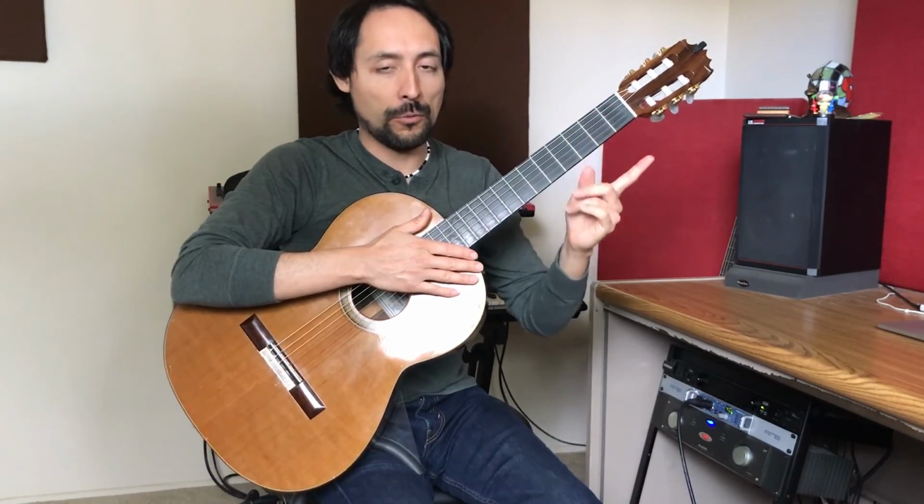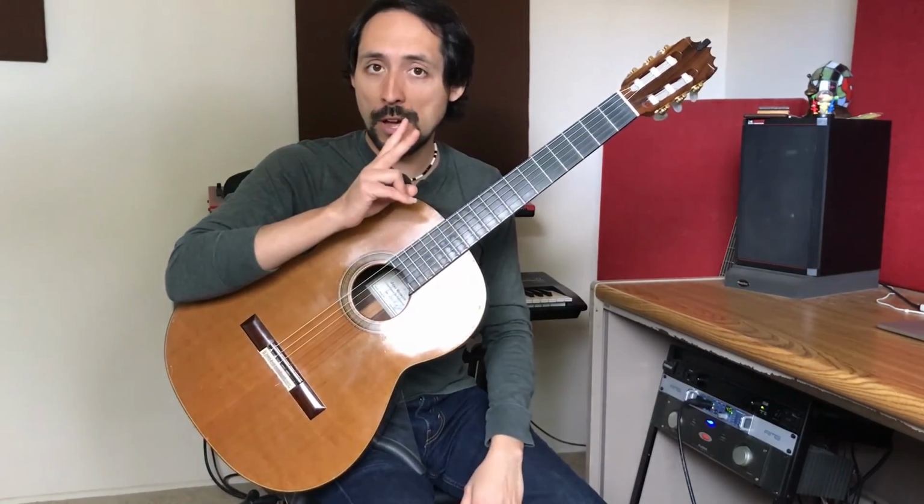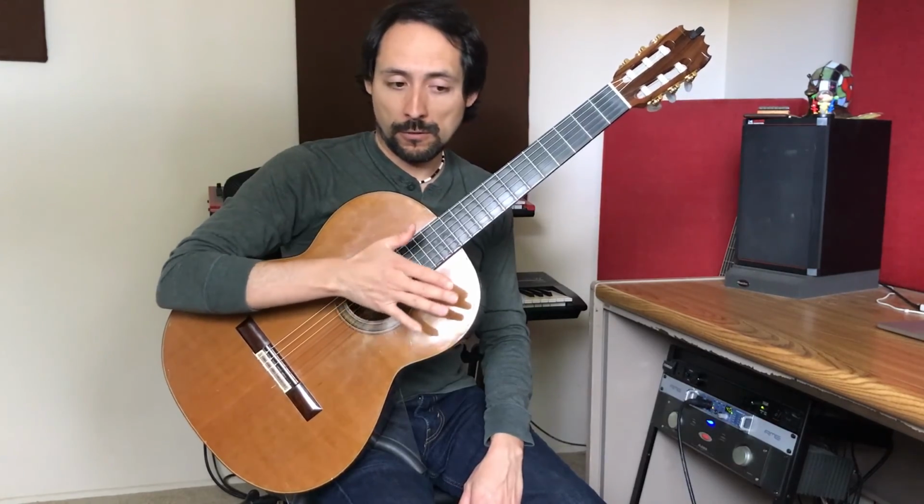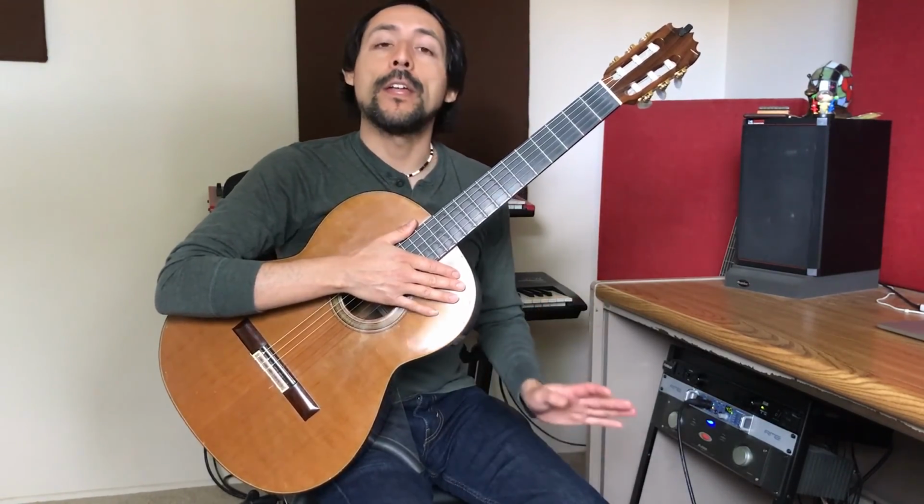stop. Don't forget about those rests. Half notes only 2 counts. So 1, 2. The last 2 counts are a half rest. 3, 4, and then you're done.